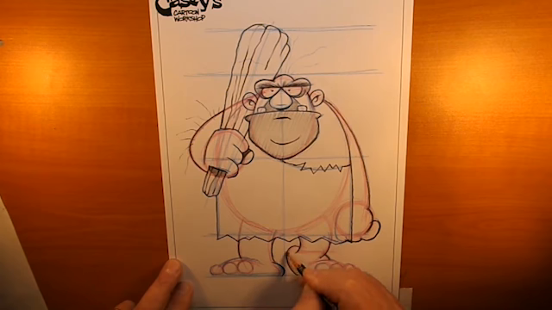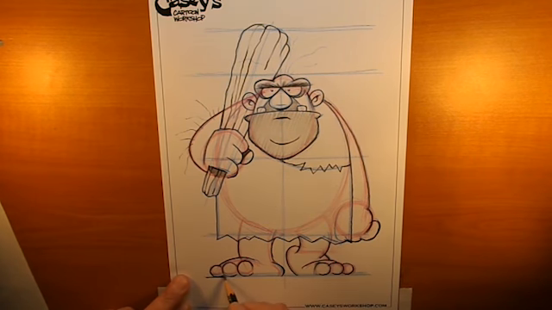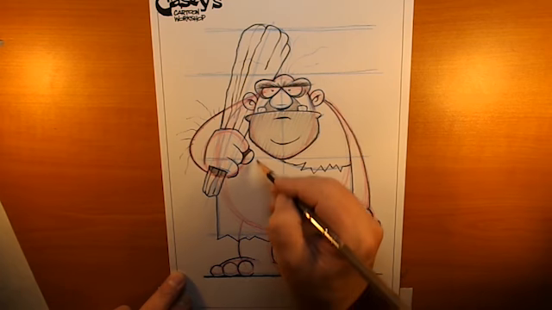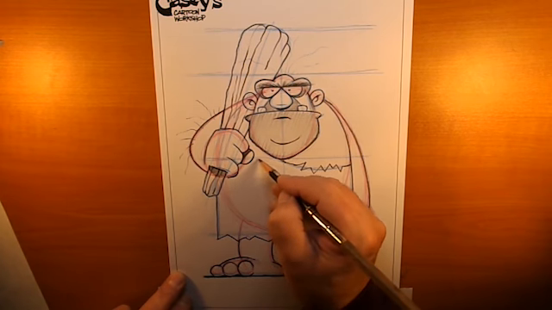The heel of the foot. As ever, a nice strong holding shadow to have them attached to something. Holding shadows are so important to hold things onto the ground. And then we can put in some minutiae, some extra detail, some furniture detail.